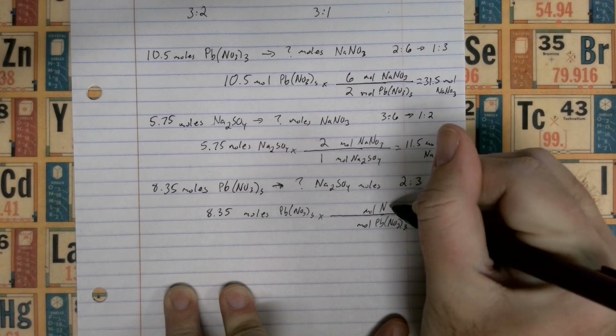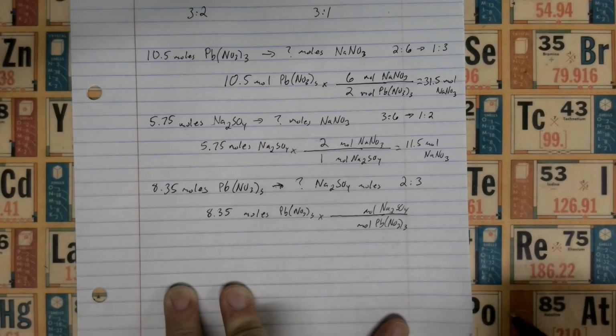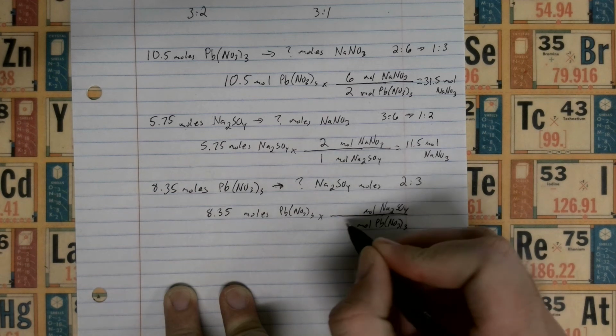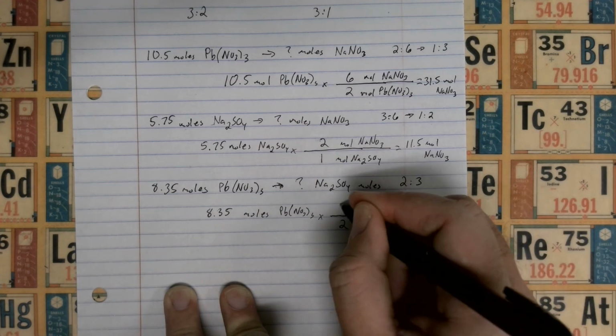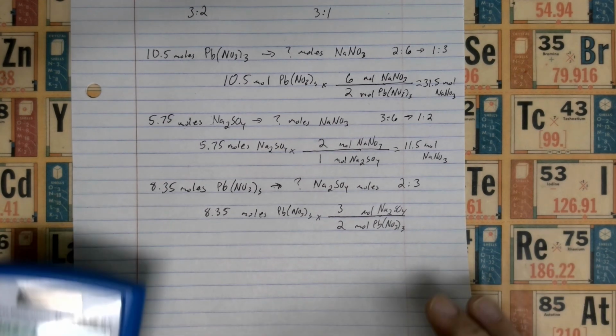Moles of sodium sulfate is going to go on top. So then I look back at my ratio. The 2 is going to go on the bottom because that came from the lead nitrate. And the 3 is going to go on the top because that came from the sodium sulfate.